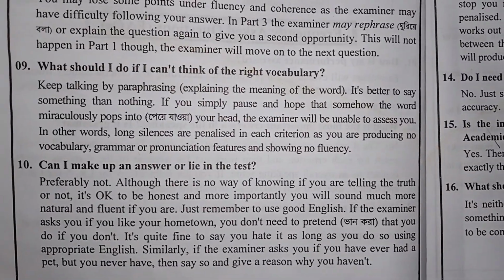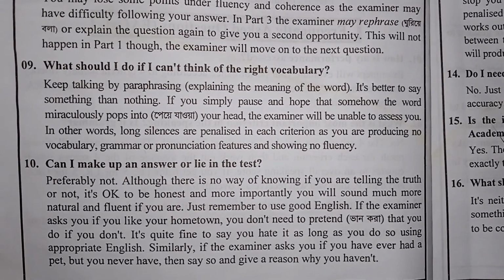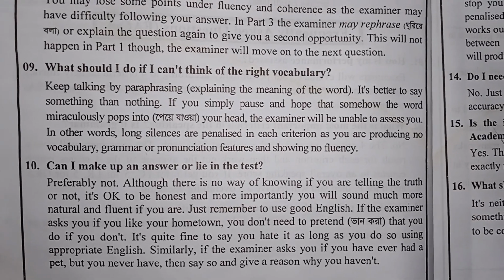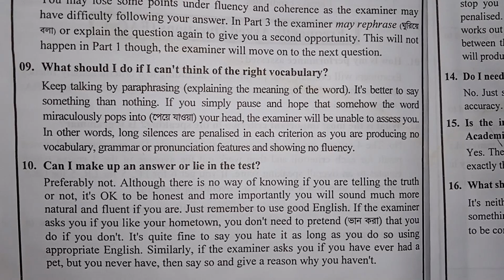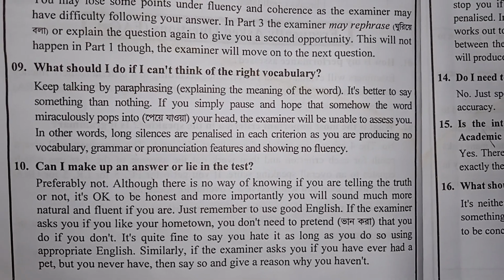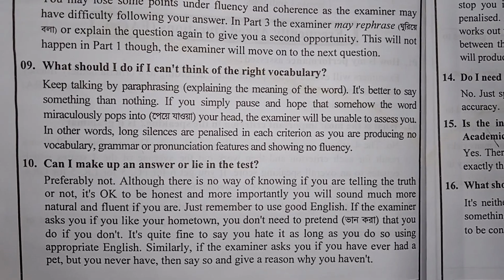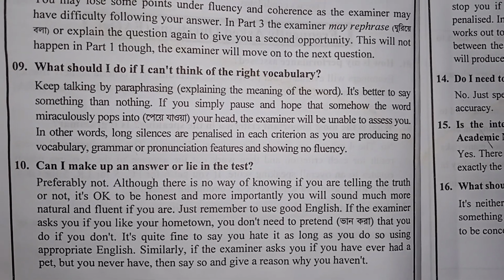Question number 10. Can I make up an answer or lie in the test? Preferably not, although there is no way of knowing if you are telling the truth or not. It's okay to be honest, and more importantly, you will sound much more natural and fluent if you are. Just remember to use good English.